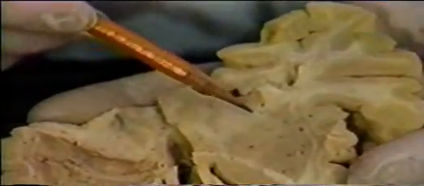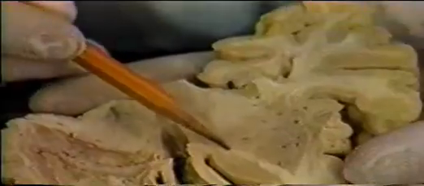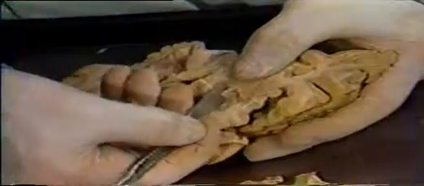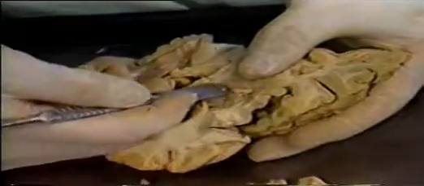And if you go further rostrally in this region, here is the globus pallidus, and this is the putamen. And in the front here, in front of the anterior limb of the internal capsule is the caudate nucleus again. Well, as you can see, here again comes the anterior commissure on this side. Let's see how far we can follow the anterior commissure on this side.